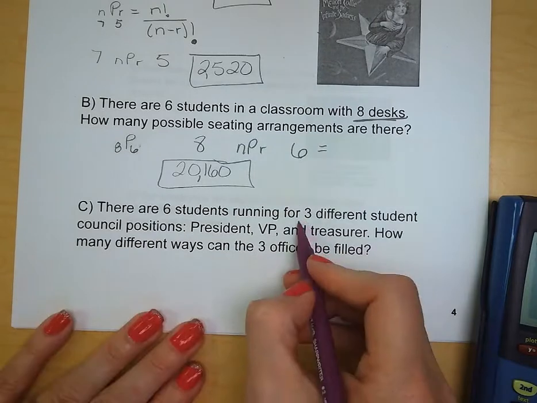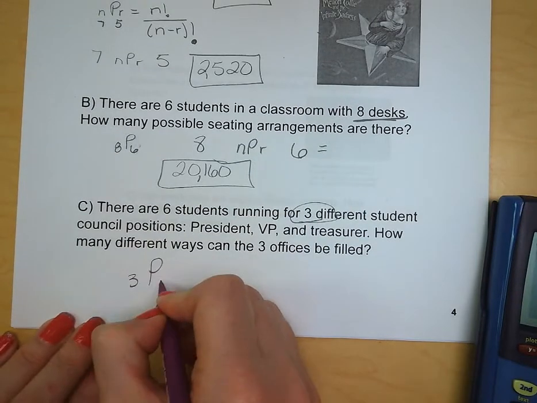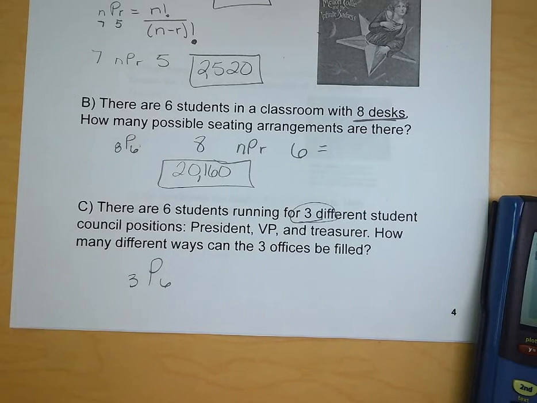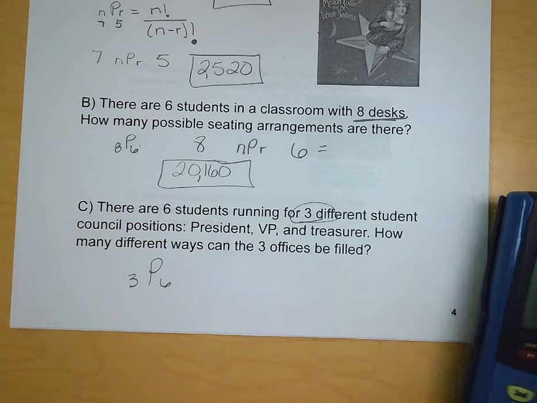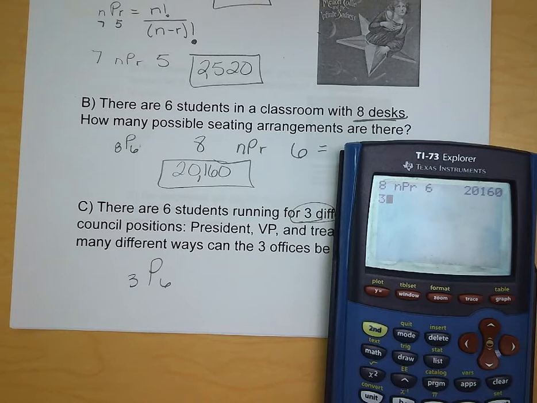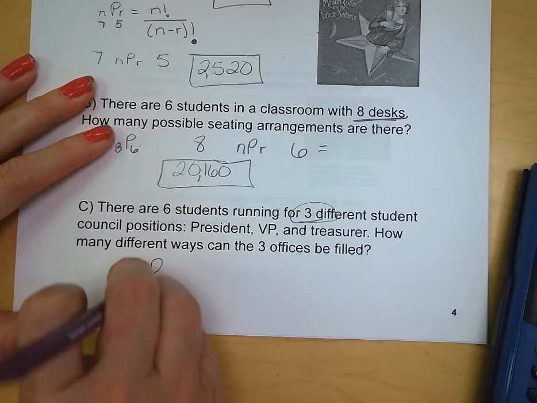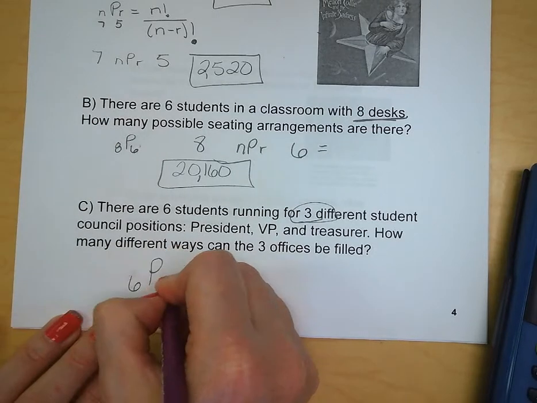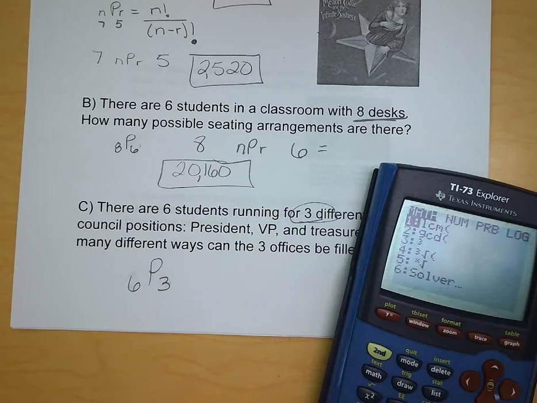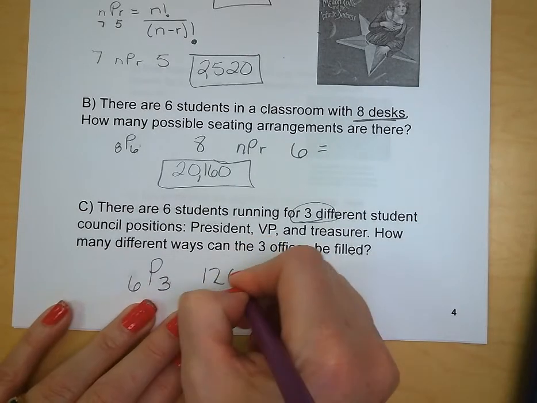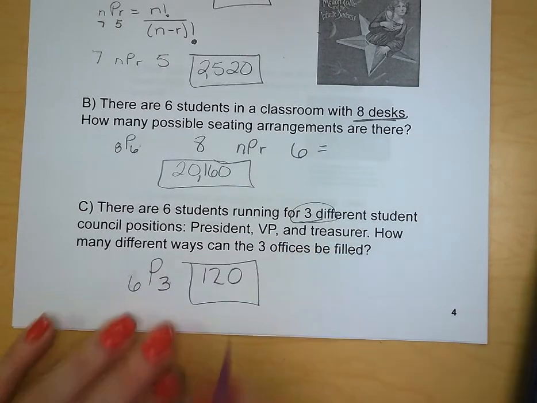Okay, next up there are 6 students running for 3 different student council positions, president, vice president, and treasurer, and we want to know how many different ways those 3 offices could be filled. We have 6 things being arranged, 6 people that are going into 3 possible options. So we go 6 nPr 3. So there's 120 different combinations of those 6 people running for office.